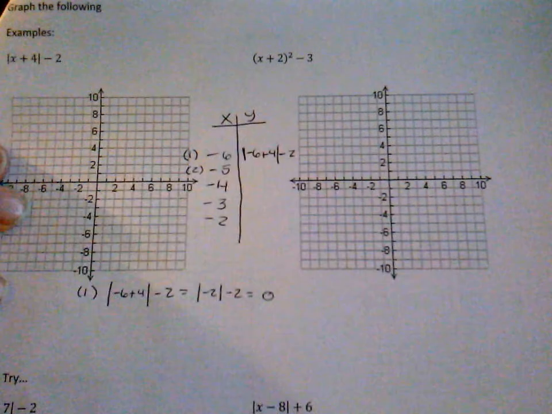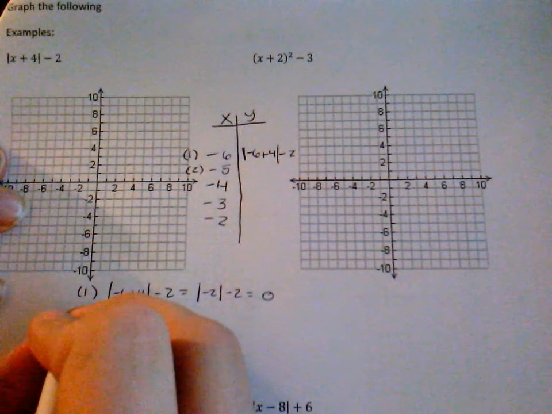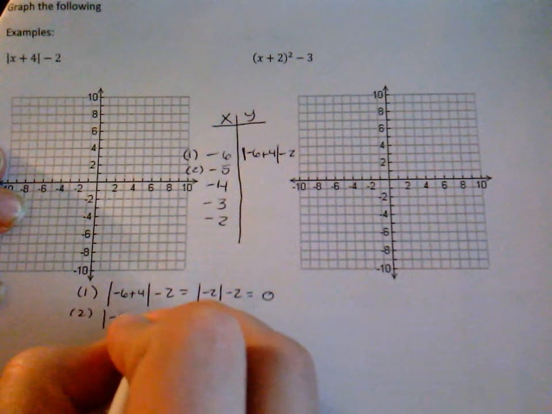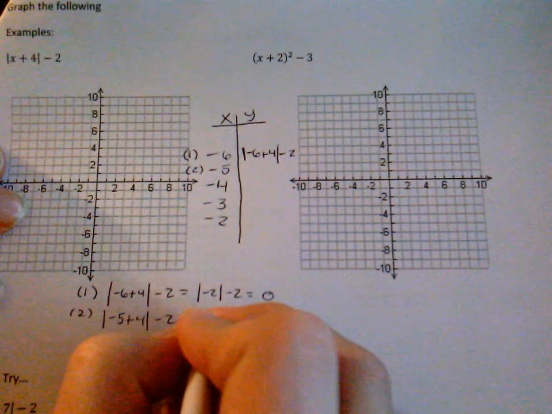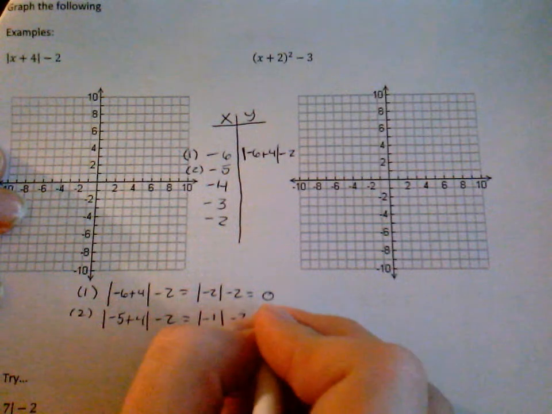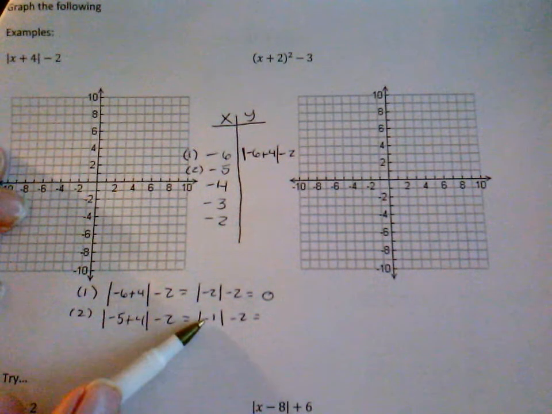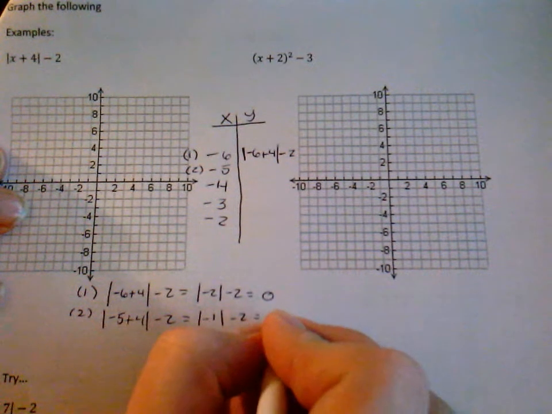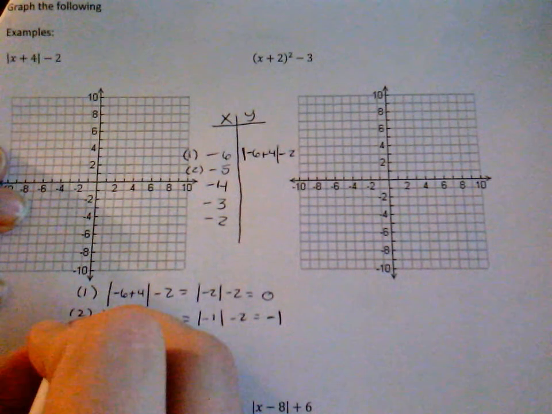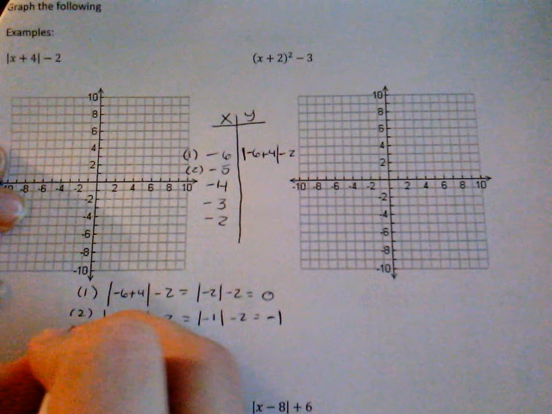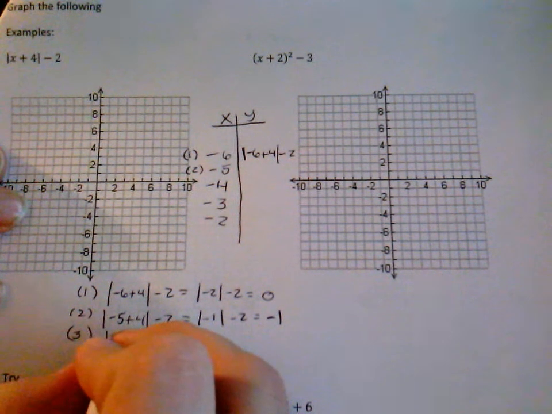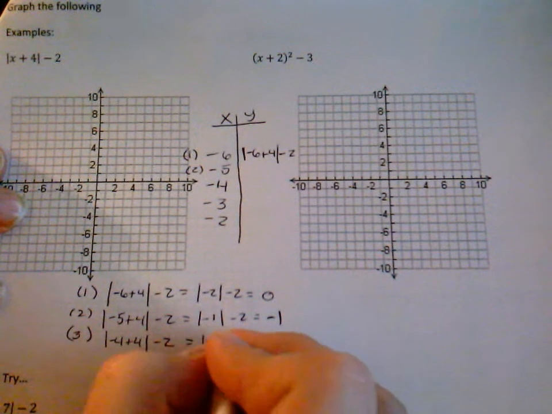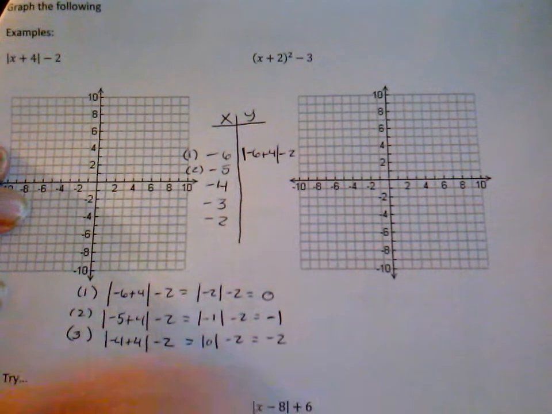So now we're going to do negative 5. Okay, so it becomes negative 5 plus 4 minus 2. This gives you the absolute value of negative 1 minus 2, so that's going to turn into a positive 1. Minus 2 becomes negative 1. Okay, same thing with the 4. Negative 4 plus 4 minus 2 equals absolute value of 0, which will give us negative 2.